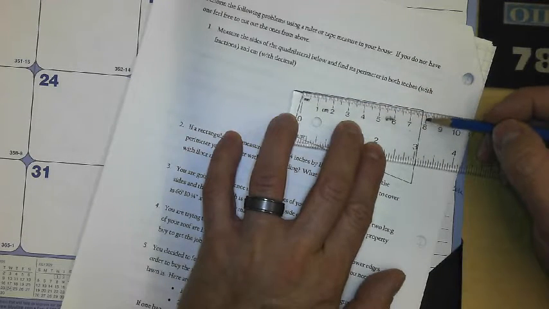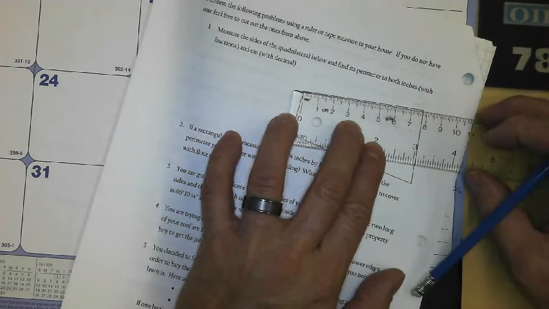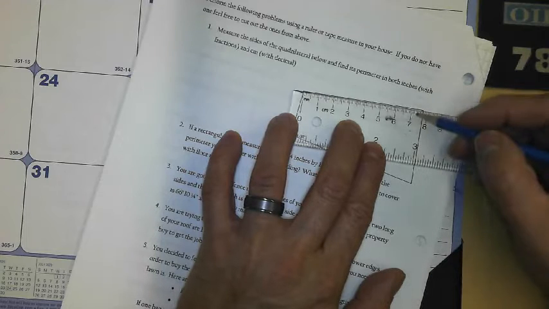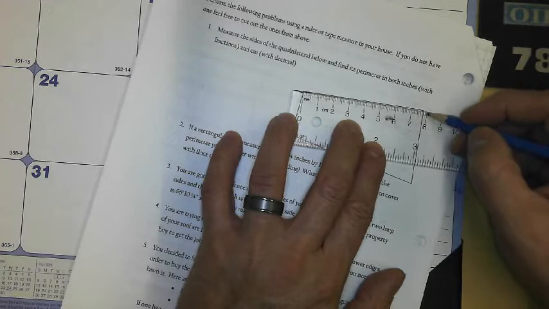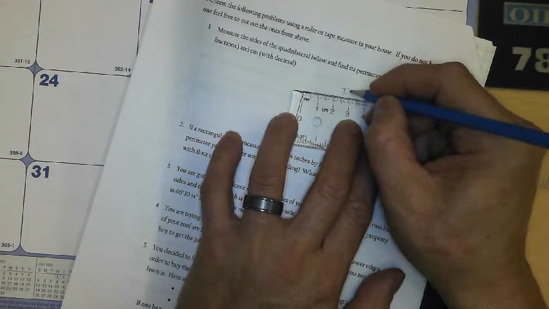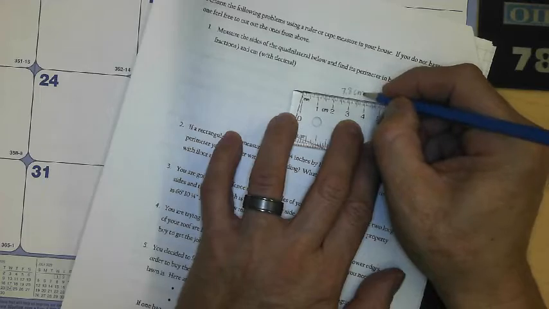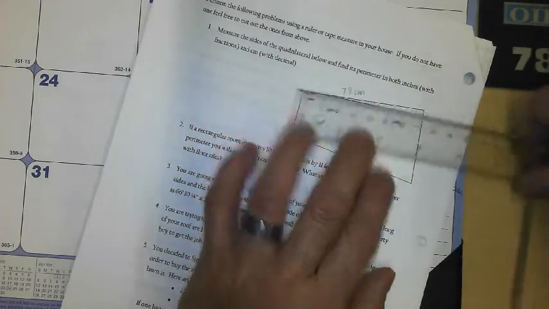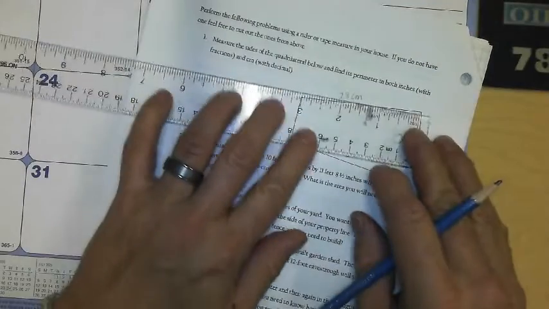We see that it doesn't quite get to the 8; it's short of the 8, and 7. And then you just count spaces again, and obviously there's 10. There's 10 spaces between each one, so I'm 2 spaces short of the 8. So that would tell me that it's 7.8 centimeters. Okay, pretty simple.